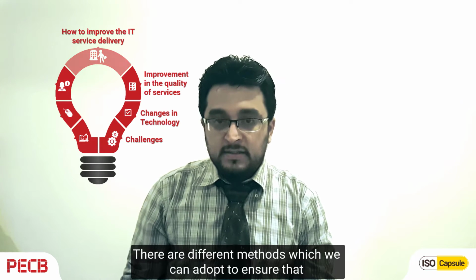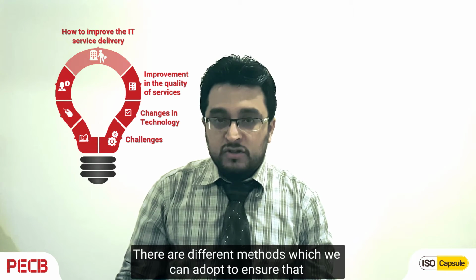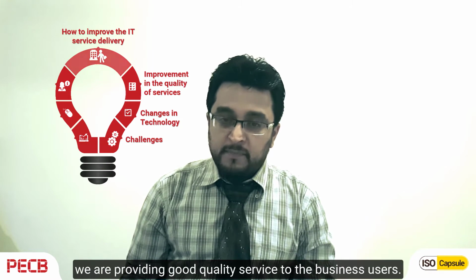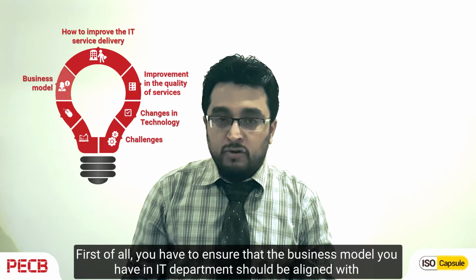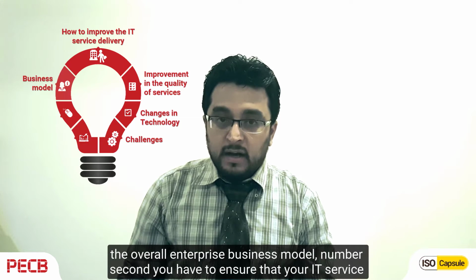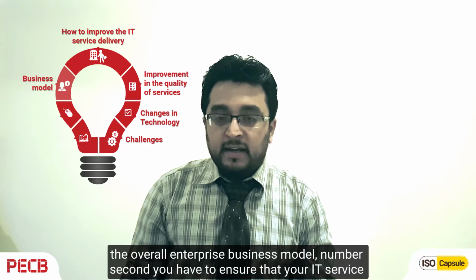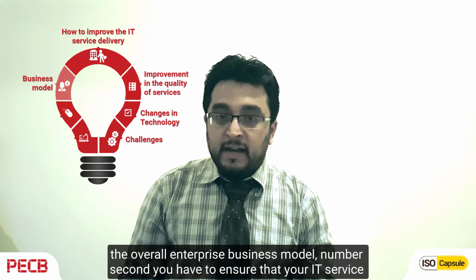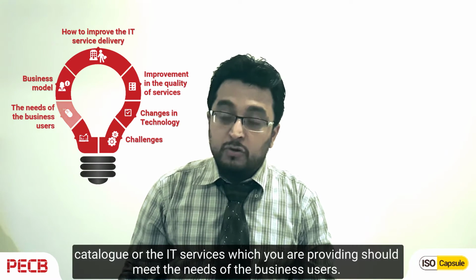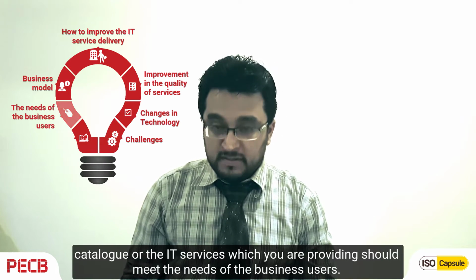There are different methods which we can adopt to ensure that we are providing a good quality service to the business users. First of all, you have to ensure that the business model you have in the IT department should be aligned with the overall enterprise business model. Number two, you have to ensure that your IT services catalog, or the IT services which you are providing, should meet the needs of the business users.